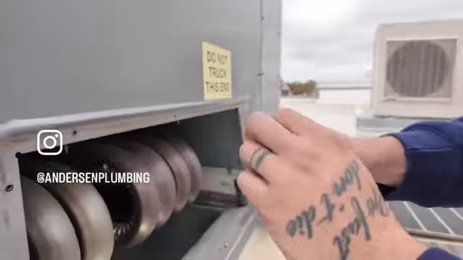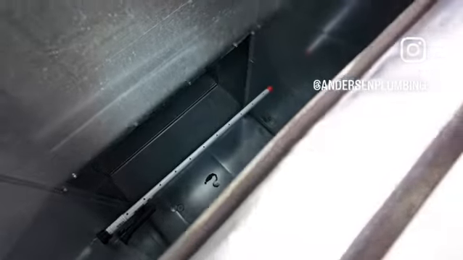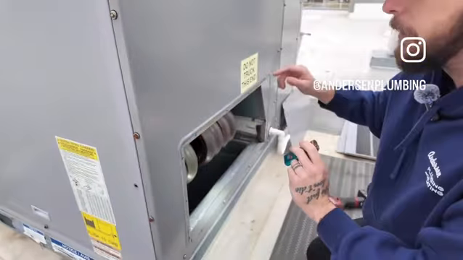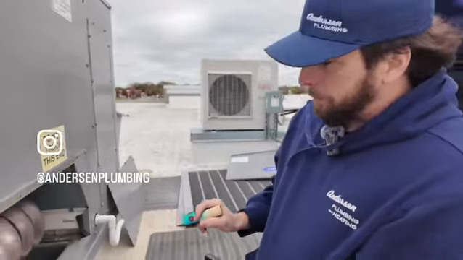the conditioned space. So basically, if you look straight down here, this is your ductwork. So this is what goes out to the whole building in order to supply the heat. So if we have carbon monoxide leaking from one of these units, it's going down into the conditioned space where everybody's hanging out. And obviously we all know that breathing carbon monoxide is less than ideal.